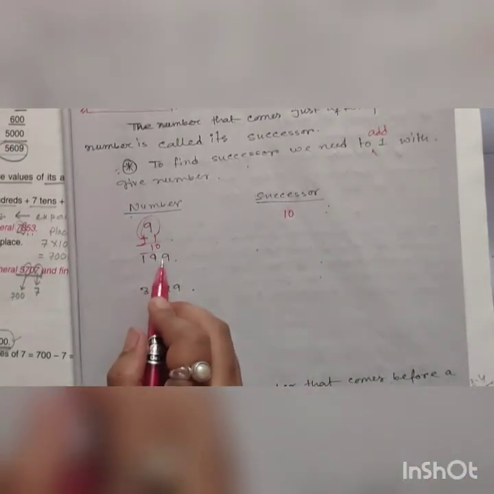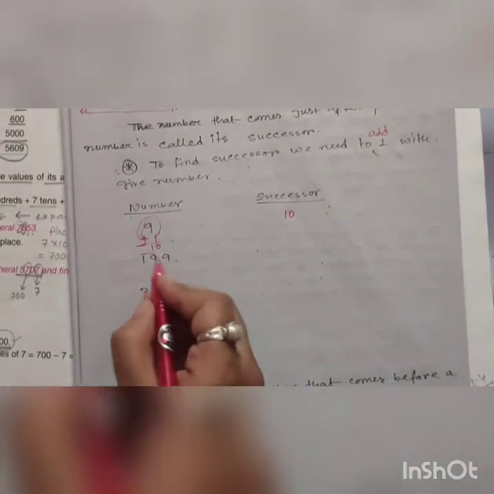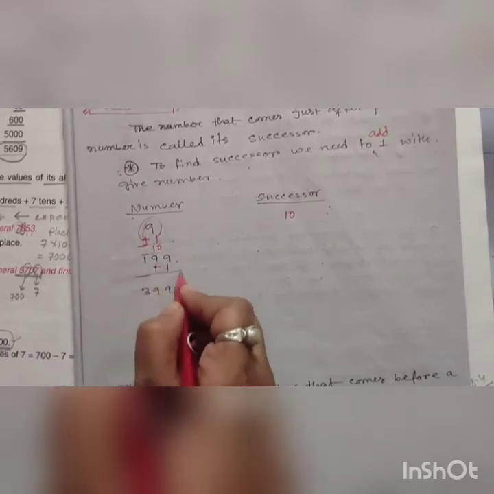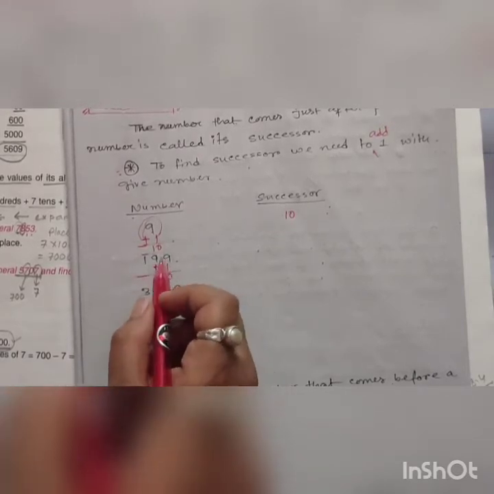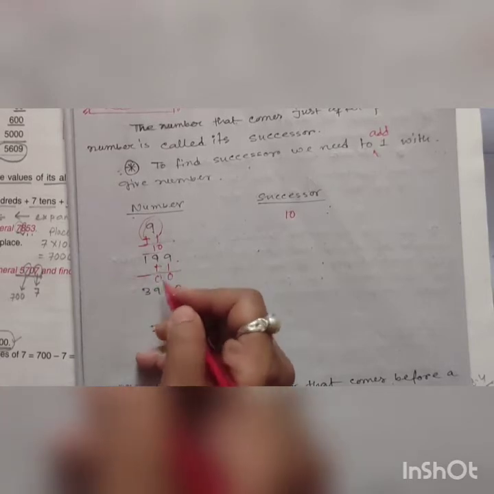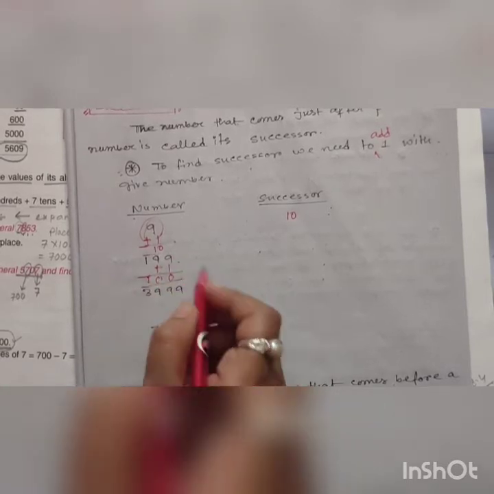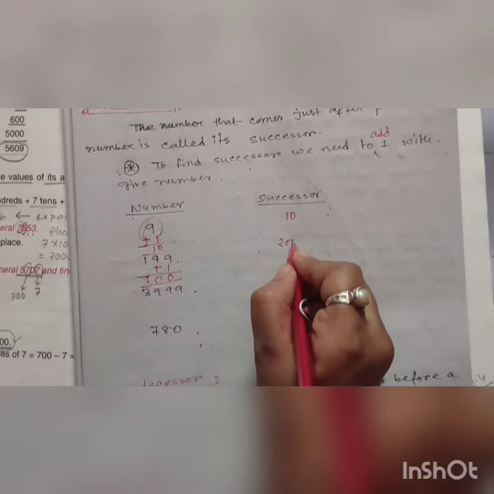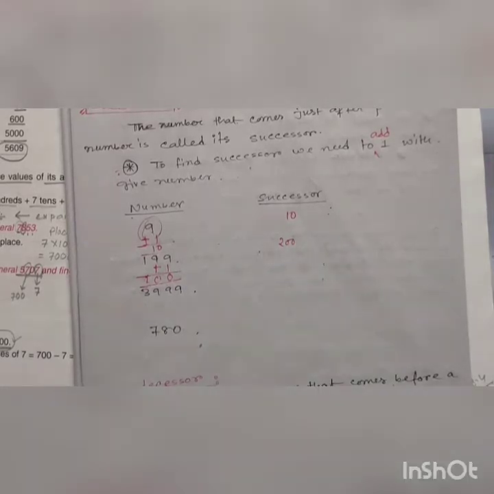What will be the successor of 199? So 199 plus 1 is how much? 9 plus 1 is 10. So carry 1. 9 plus 1 is also 10. 1 plus 1 is 2. So 200. So the successor of 199 is 200.